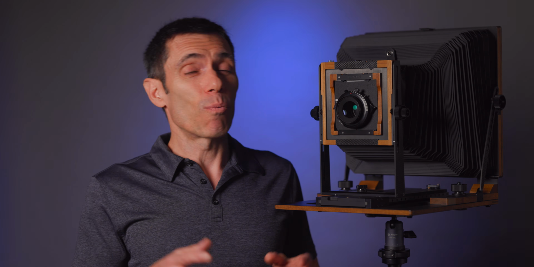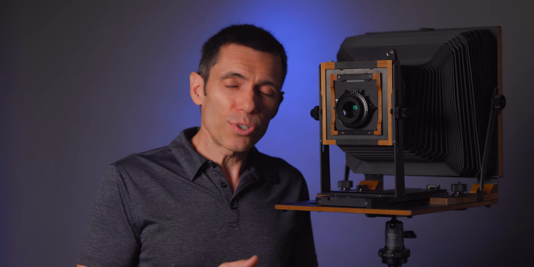The take-home message is that if you are focused at infinity and want to apply generous movements to your composition, you might be limited by the image circle of the Nikon Nikkor 300mm M lens. But if your work involves getting closer to your subject, then this lens should serve you well.